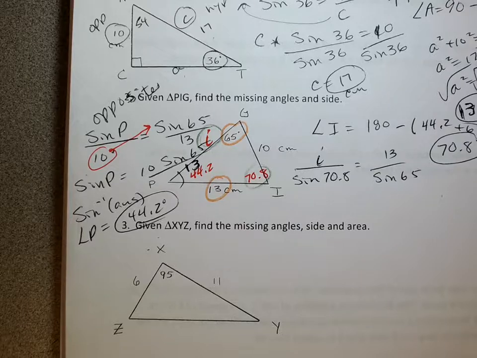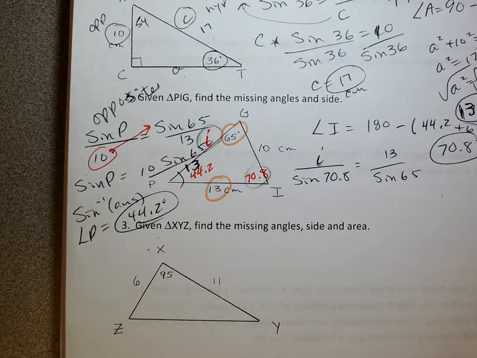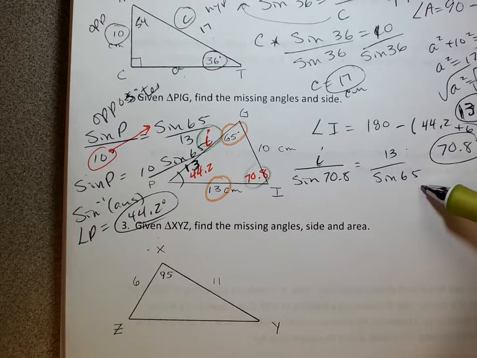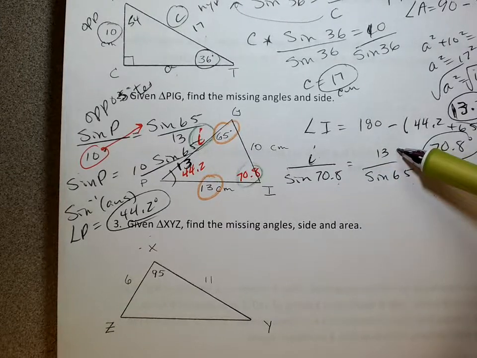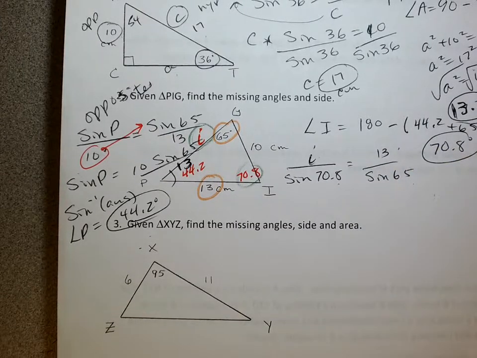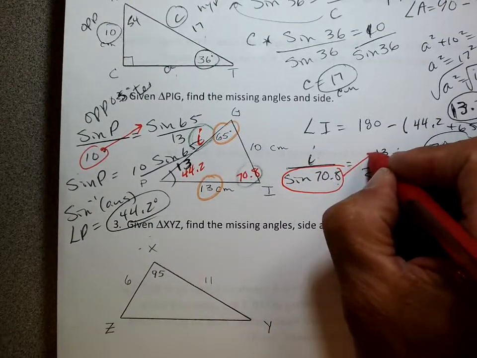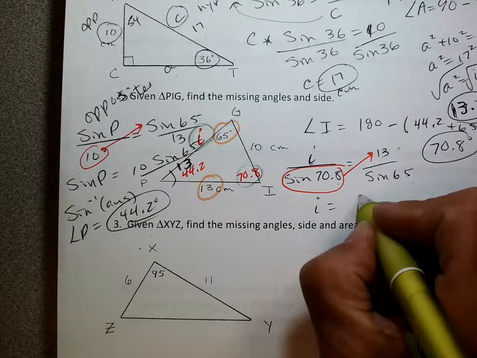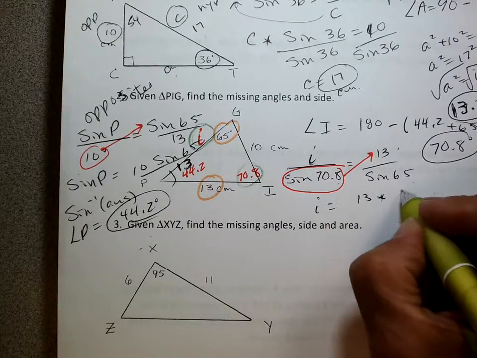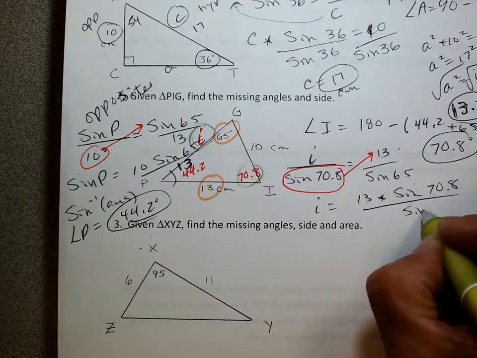So, again, I write down what I don't know first. Side over the sine of its opposite angle equals side over the sine of its opposite angle. And then I'm just going to multiply this entire sine of 70.8 right up there. And I'll have little i is equal to 13 times the sine of 70.8 divided by sine of 65.